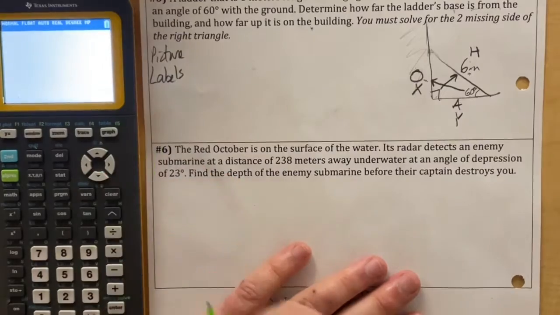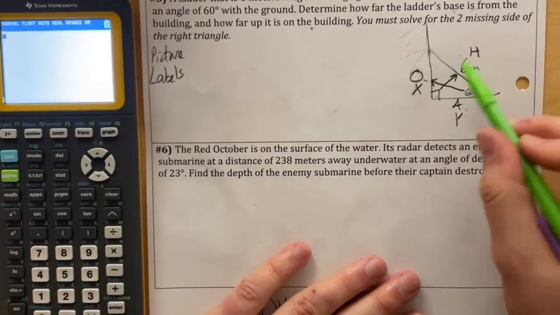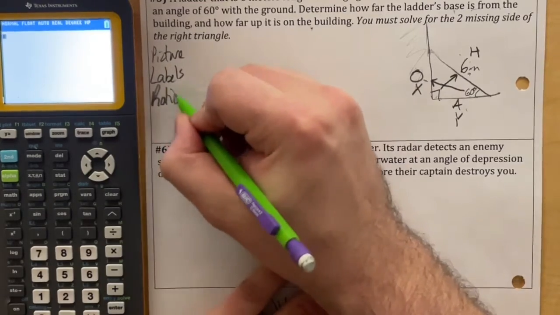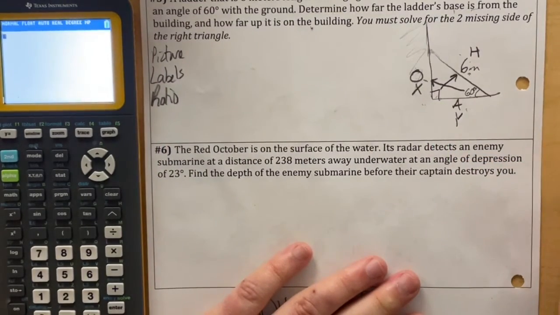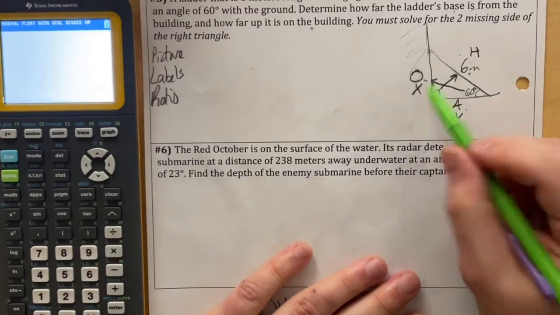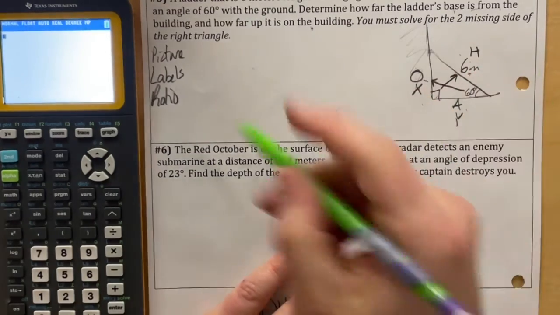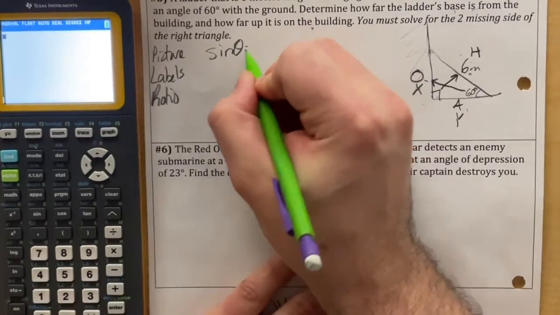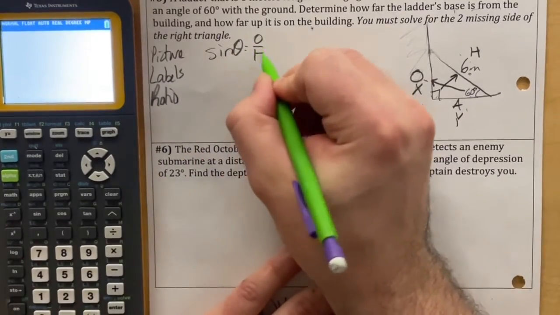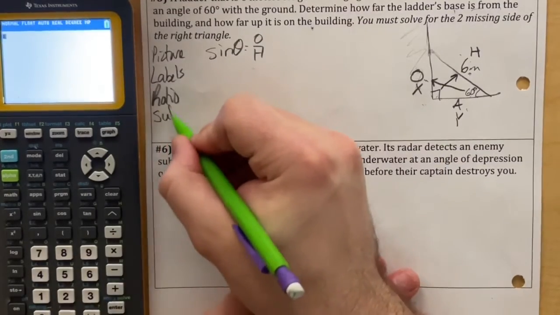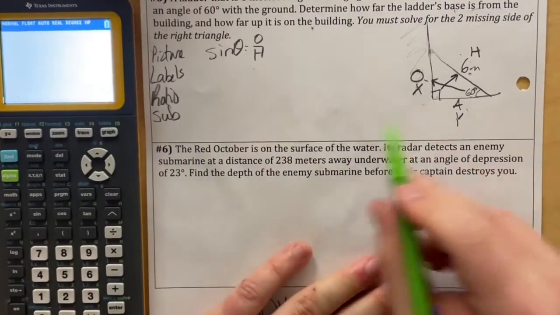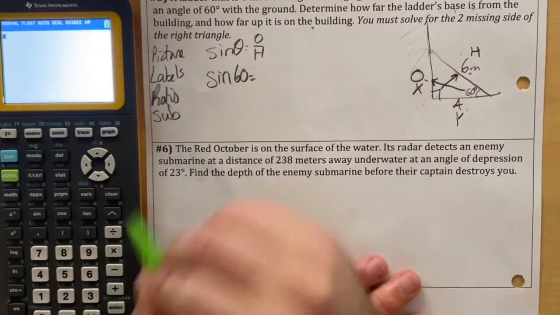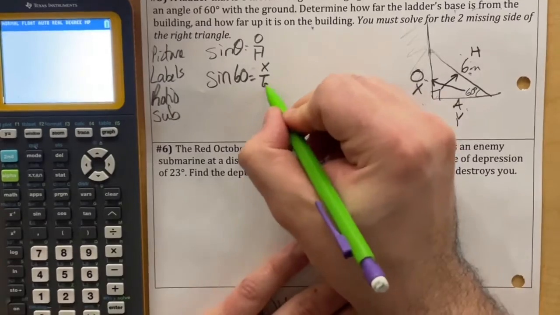And you can use whatever you like, but as long as you have those 3 sides labeled, you will be good. All right, so first we're going to pick this ratio. I'm going to solve for X first. So I'm going to say, okay, I have O and H. So I'm going to say, all right, pick a ratio. I'm going to say sine of theta is going to be equal to opposite over hypotenuse. Sub in my values for my variables. So I say, all right, sine of 60 degrees is equal to X over 6.